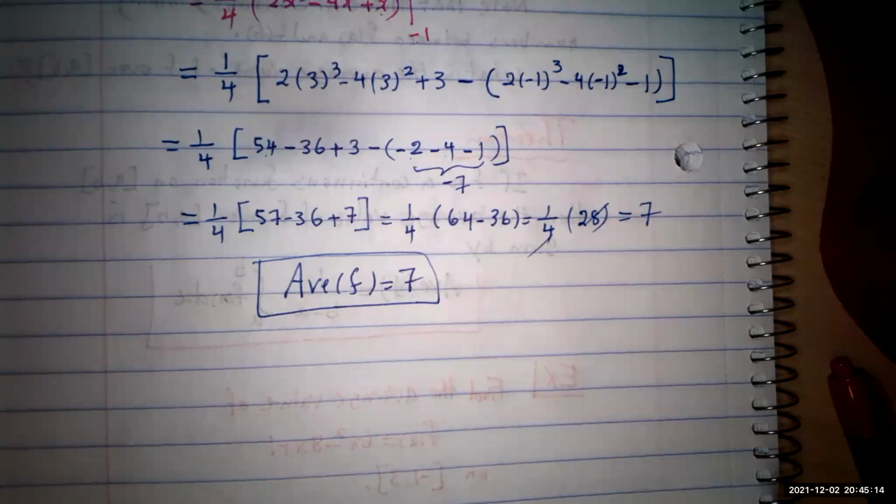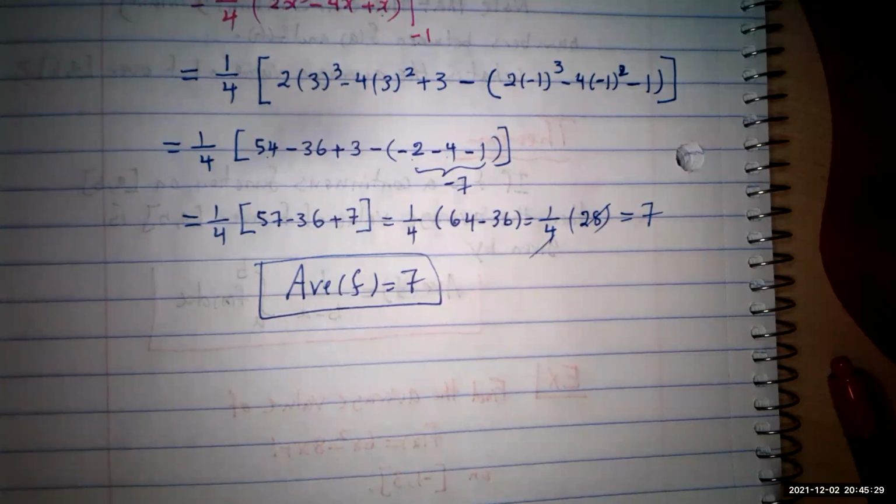Again, as soon as you write the definition of the average value, the rest is just the integrations that we did before. Okay, any question? So that's a kind of type 1 of the average value.